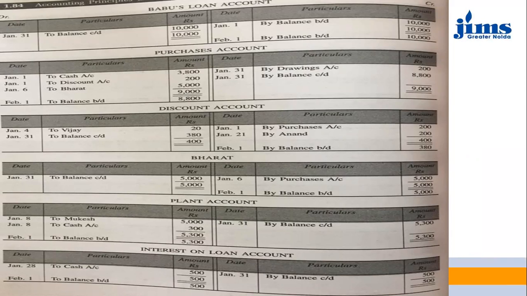Same for the discount also. You can see here for discount, there are 400 rupees on the credit side, and on the debit side it is only 220 rupees. So the balancing figure is appearing on the debit side, 380 rupees. So the total of both the debit and the credit after the balancing figure comes to 400 rupees. So same is with the other accounts also.